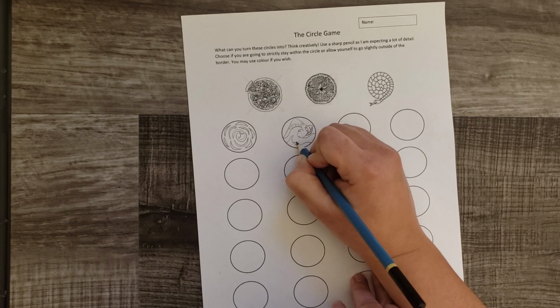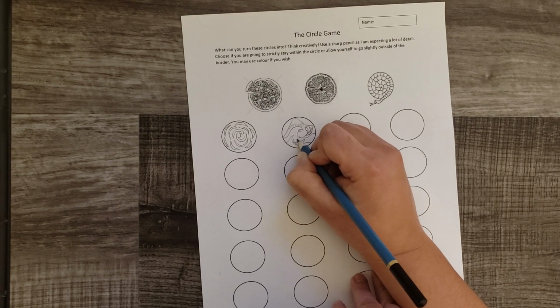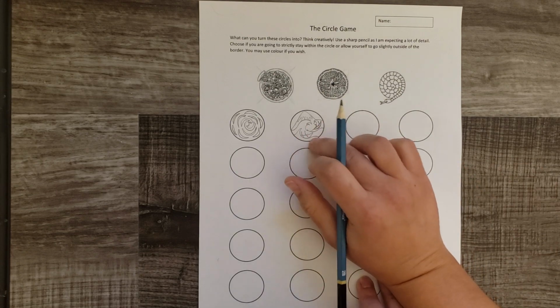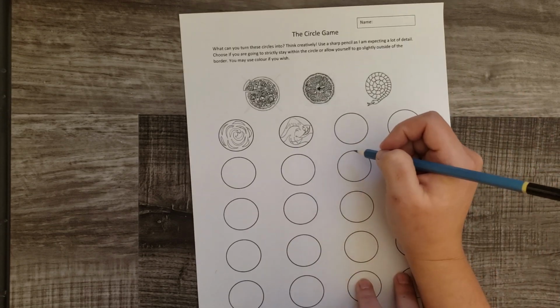I think there was a boat here. A person rowing. And then I'm going to come back and add color to that later as well.